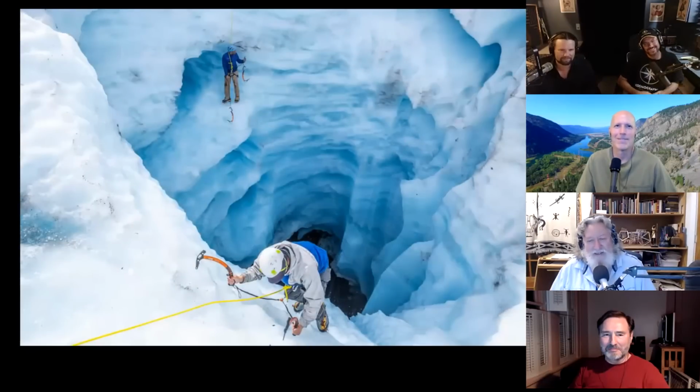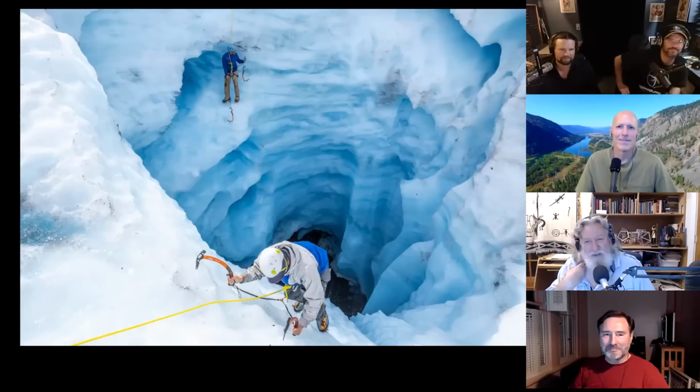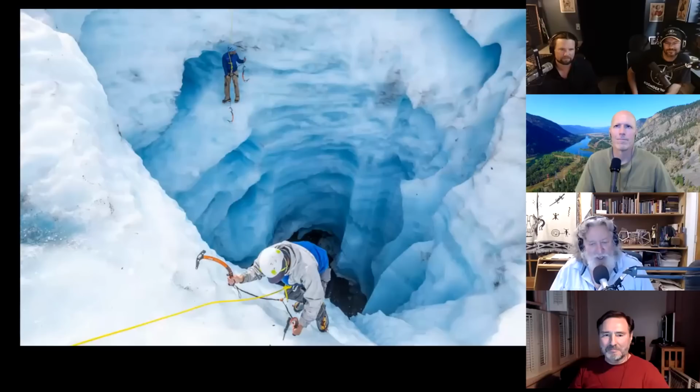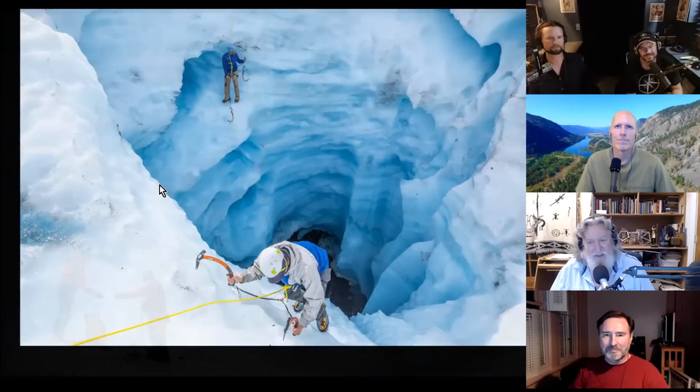Whoa. Yeah, check this out. So, this is what you're dealing with in glaciers, particularly temperate glaciers, because you've got water that percolates in and through, on top of, and under, and that moving water generates heat, and that heat creates openings and holes and caverns and caves and tunnels.